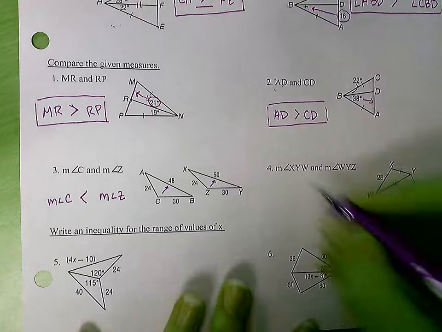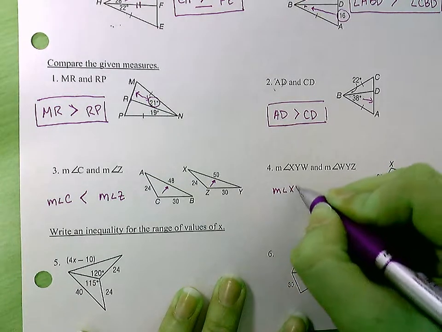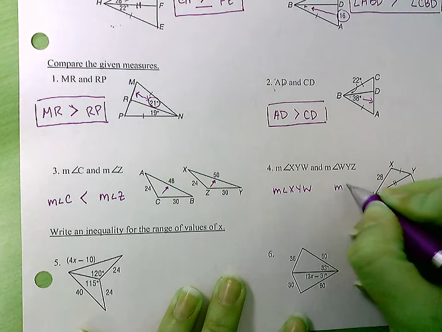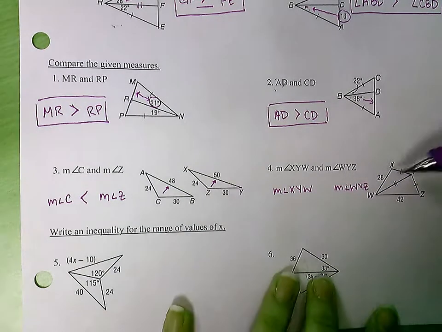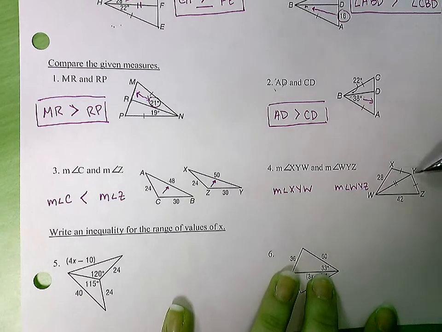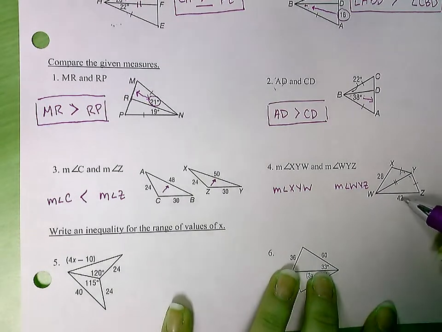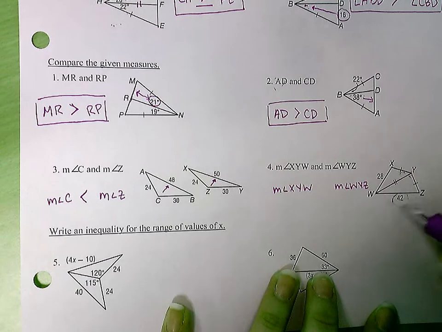For number 4, we're comparing angle XYW and angle WYZ. So these inner angles right here. Looking at those opposite sides, WZ is greater.